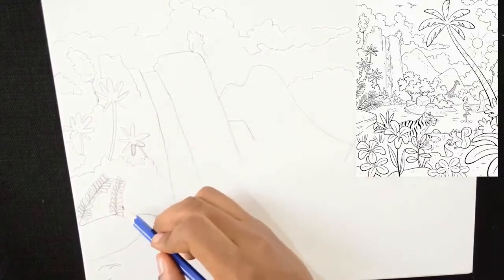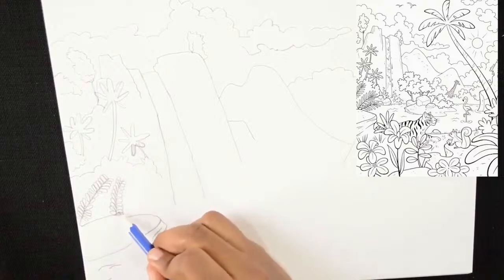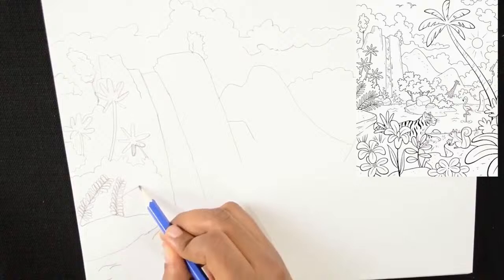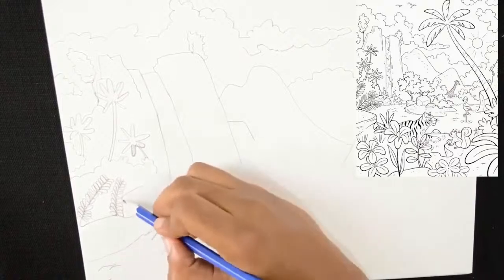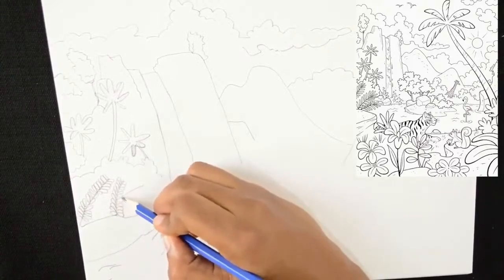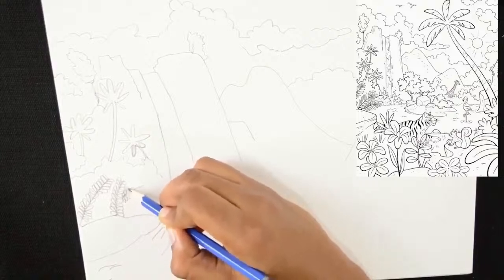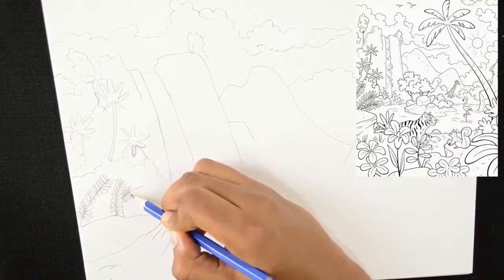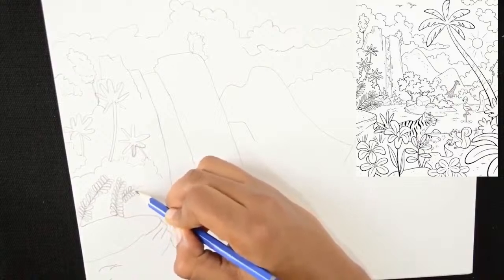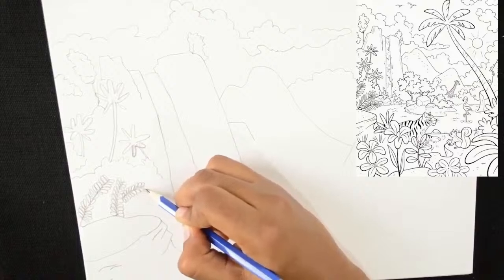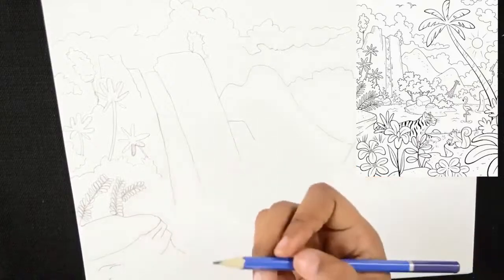Then we're going to do the one right beside it, which is like it's coming out of it. So come about right here and draw the other plant. And right to left on this one. So they're basically like kind of ovals or swirls to make those leaves, okay?